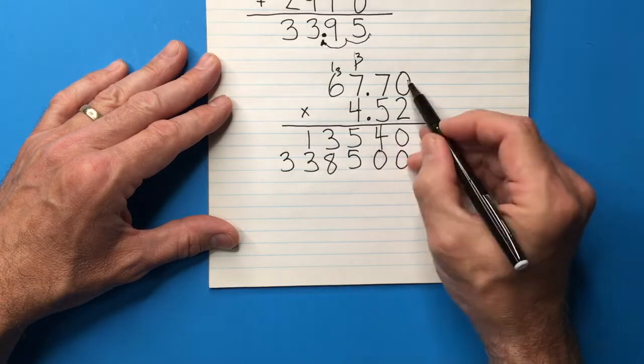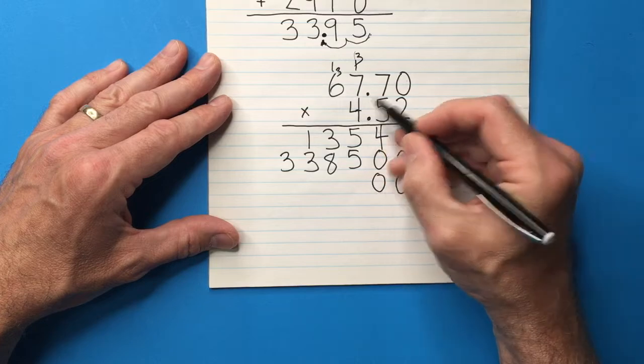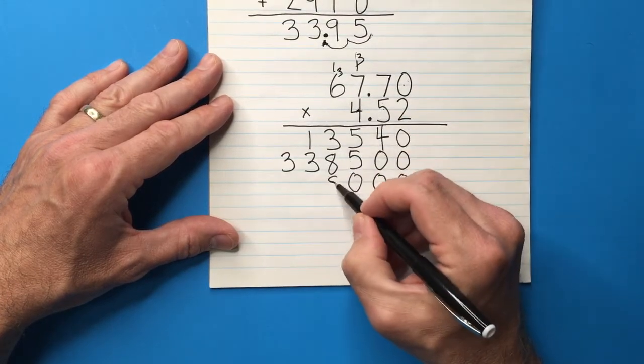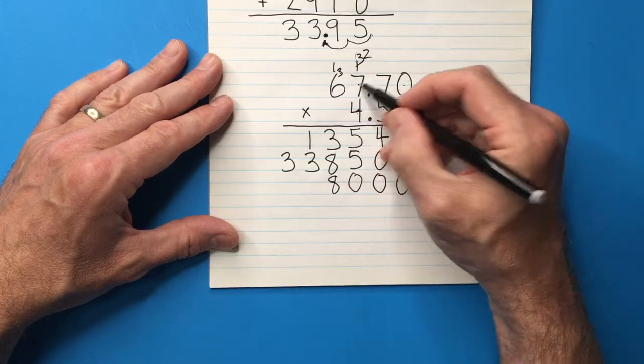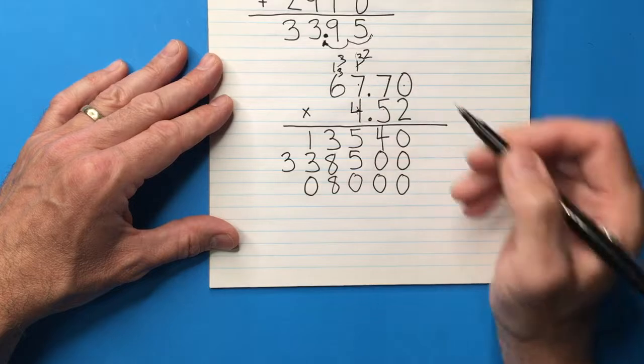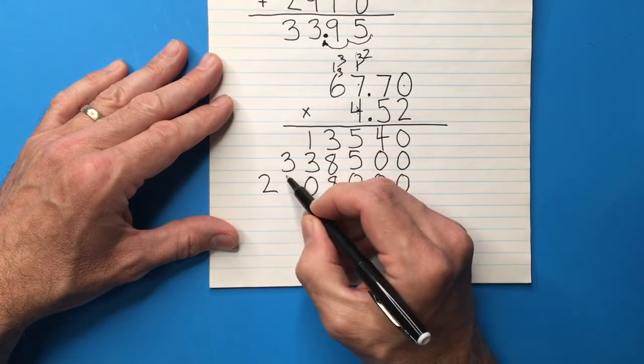Now I'm going to multiply by the 4, but I have to put 2 zeros this time. 4 times 0 is 0. 4 times 7 is 28. Put the 2. 4 times 7 is 28 again, plus 2 is 30. 4 times 6 is 24, plus 3 is 27.